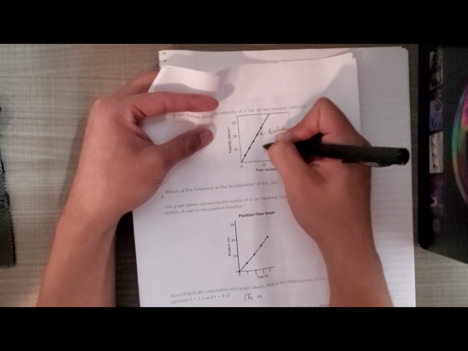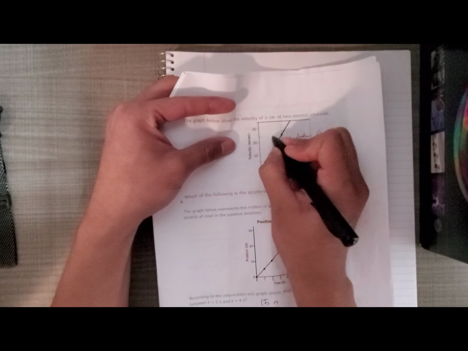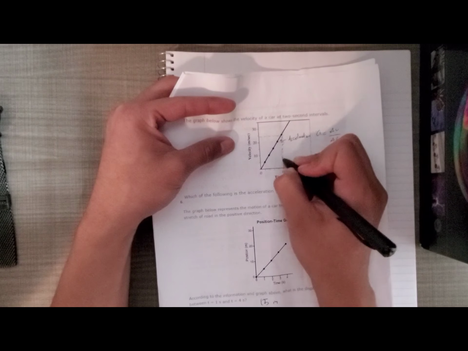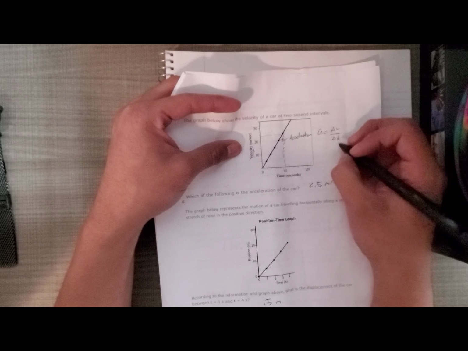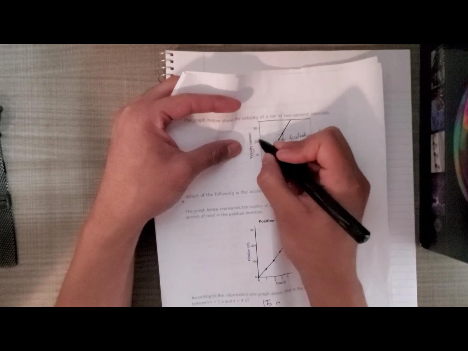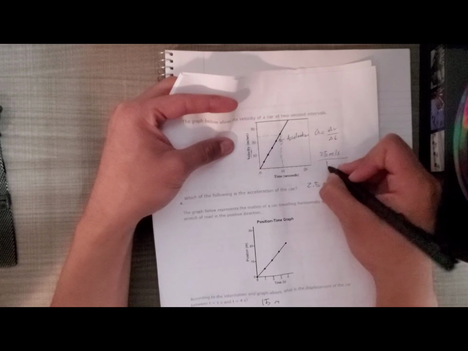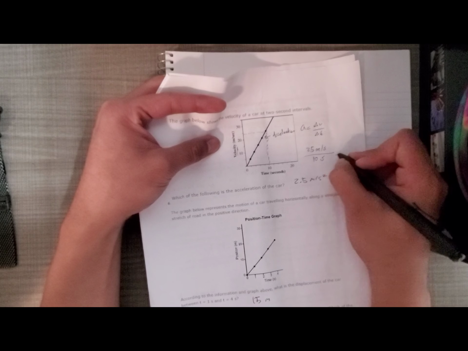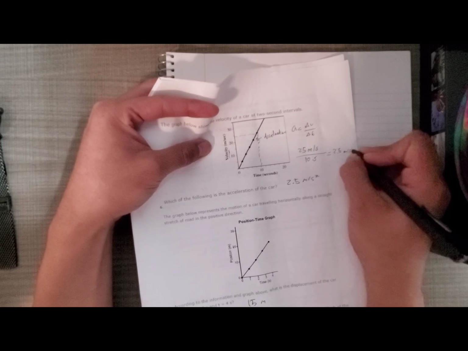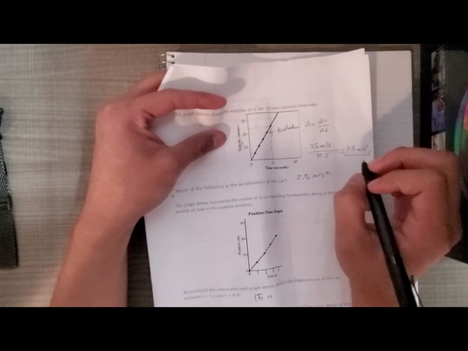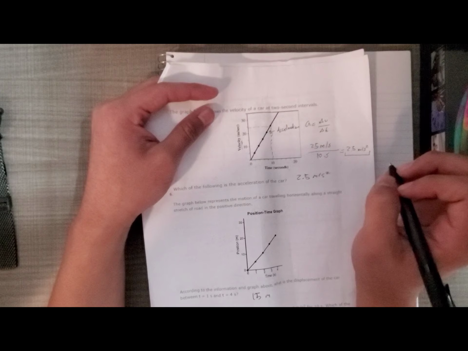I chose this point here. So now change in velocity here equals 25 meters per second over change in time, 10 seconds, equals 2.5 meters per second squared. That is our acceleration.